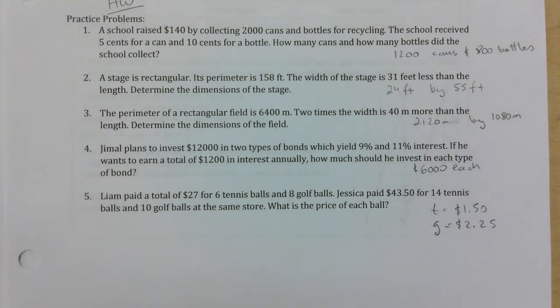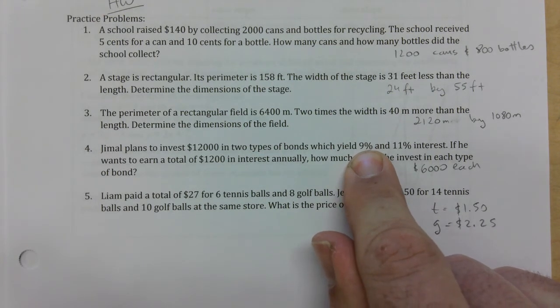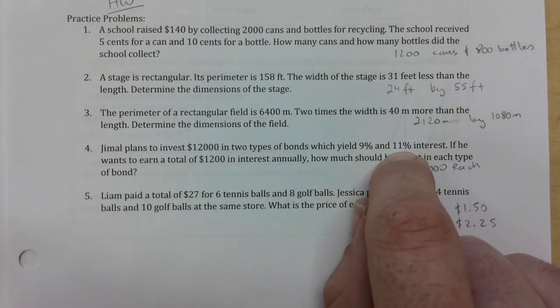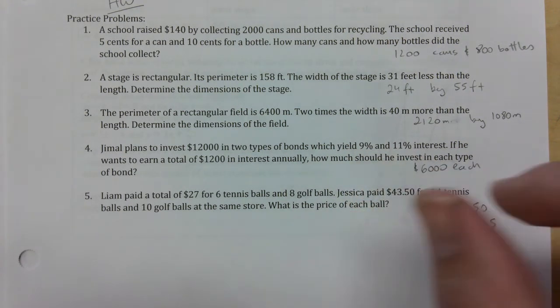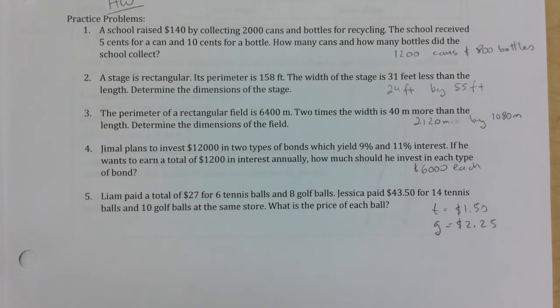Write them down, and then you practice word problems, right? See if you are able to do everything. Question 4, the interest one, make sure your percentage is a decimal, so 9 over 100, that's 0.09, right? 11 over 100, that's 0.11, and so when you set up your equation, that's the number you want there.